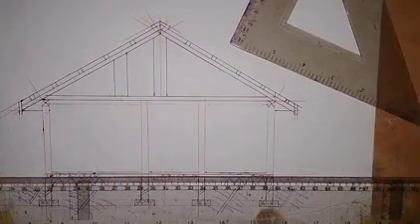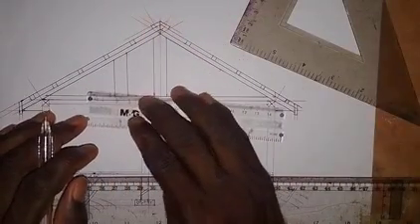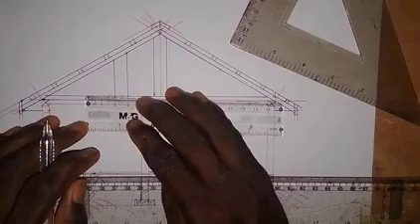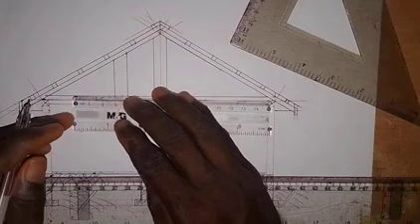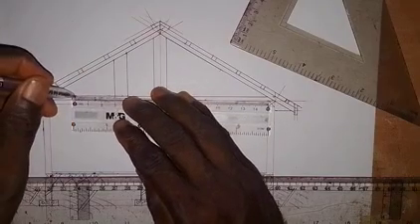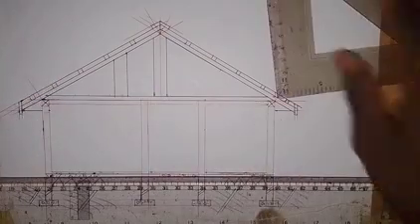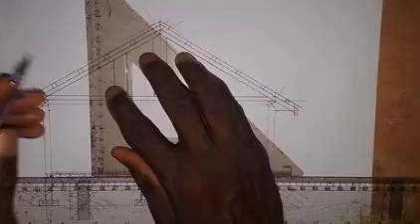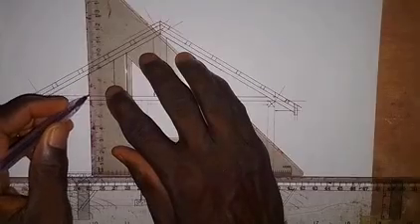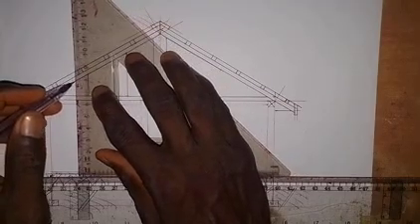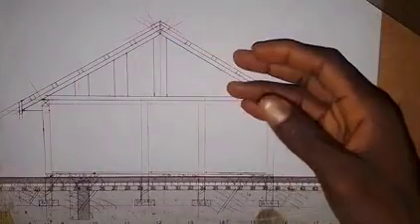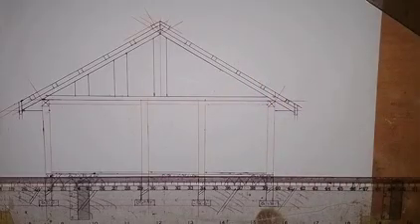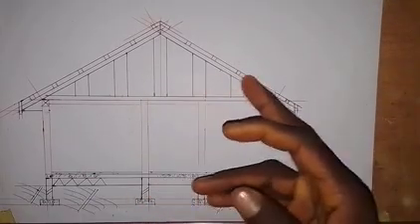Alright, then again we take another 20 millimeters. So this is 20 millimeters here. Then I will take 10 again. So this is 10 millimeters. We come here and draw a vertical line. And this is also a vertical line here. So we have this. I'm going to repeat the same thing on this side while I pause the video. Alright, so I've done it. We'll leave it like this.